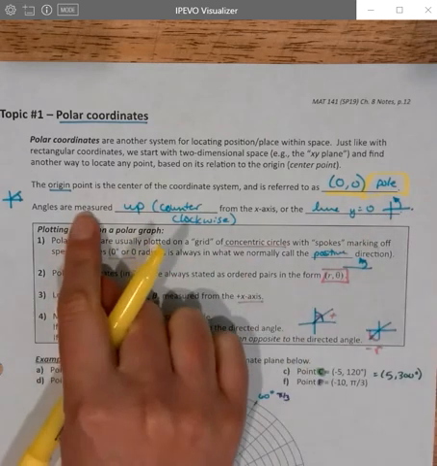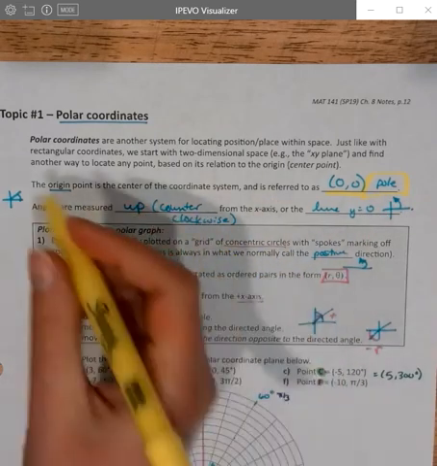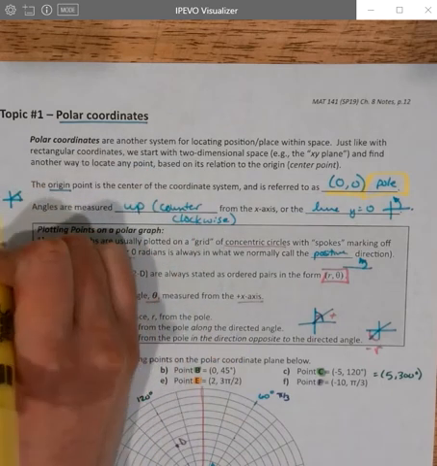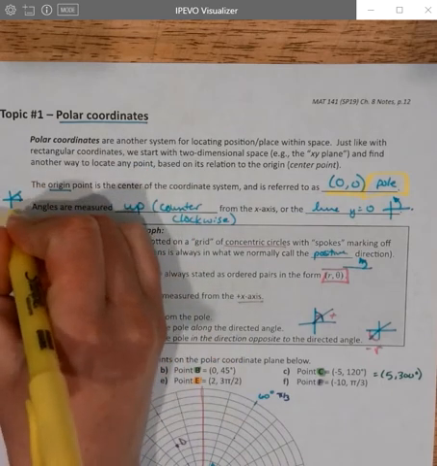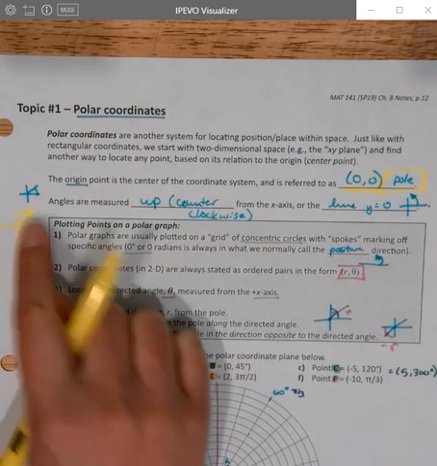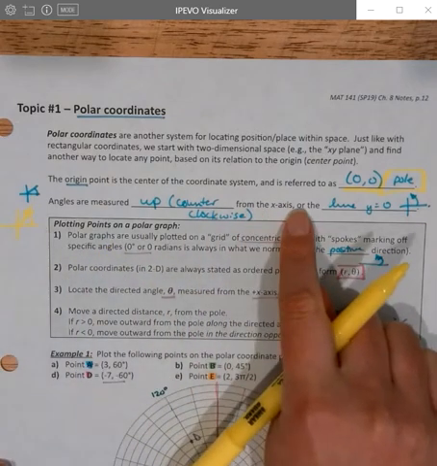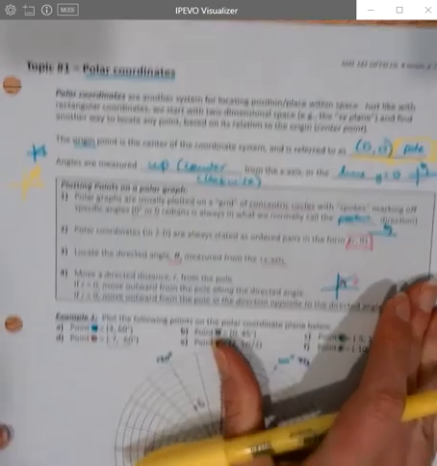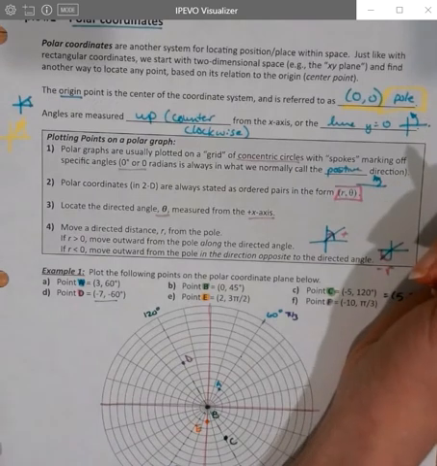And then angles are measured up, counterclockwise from center, just like they usually are in the unit circle. So we're measuring them up from center and from the positive x-axis, or the line y equals 0. Okay, so just like we normally measure angles in the unit circle.